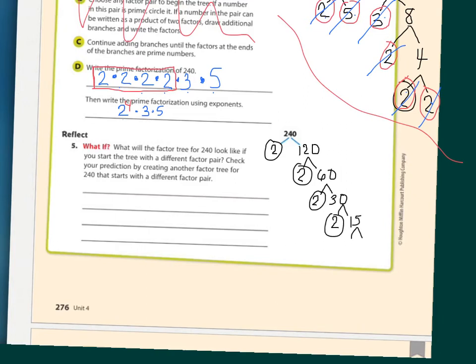Okay, this time I can't use 2. 2 is not a factor of 15. I'm going to use 3. 3 times what? 3 is prime. 3 times 5. Both of those are prime. So let's see, did we have 4 2's? 1, 2, 3, 4. Yeah. And then a 3 and a 5.